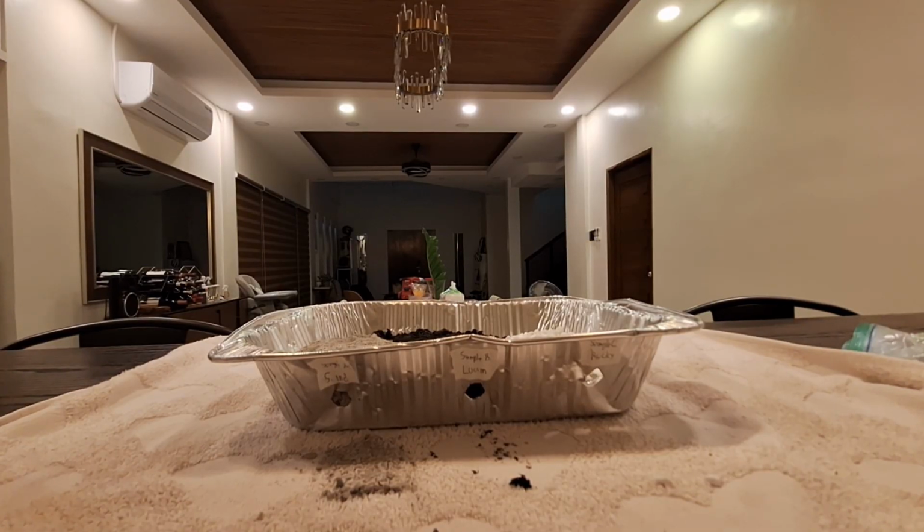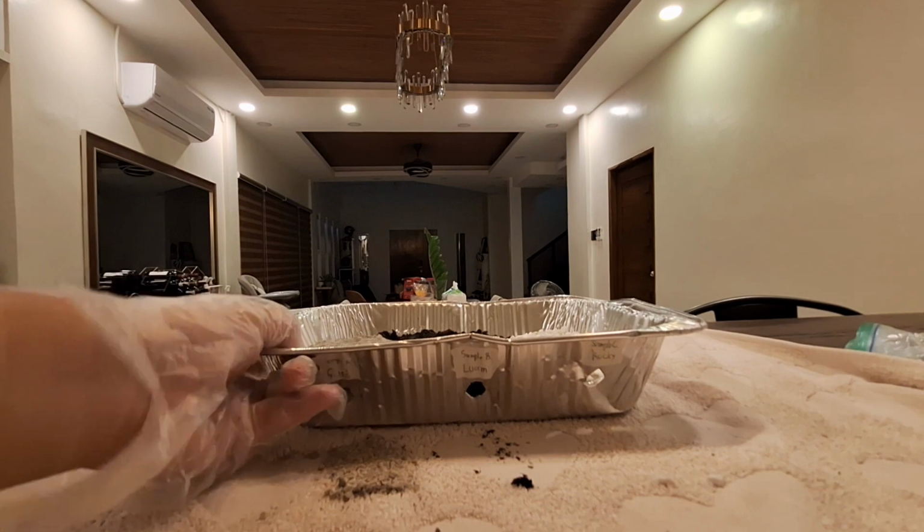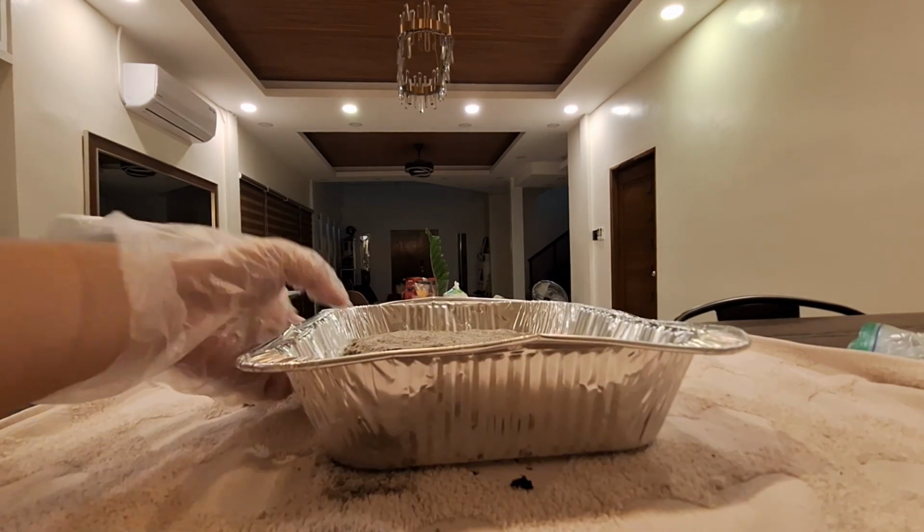Now, onto the actual experiment. In this experiment, we're going to want to keep this thing at a 30-degree angle.